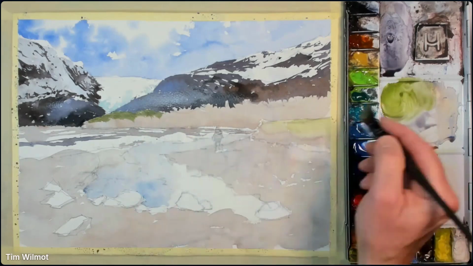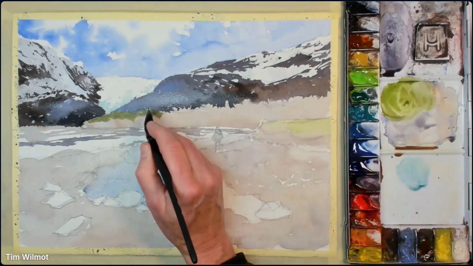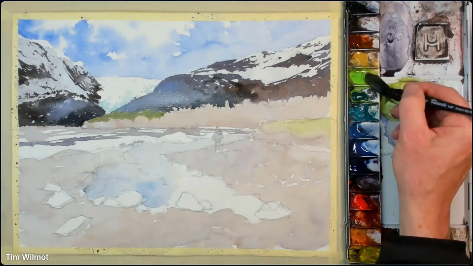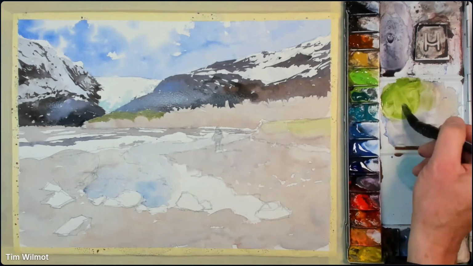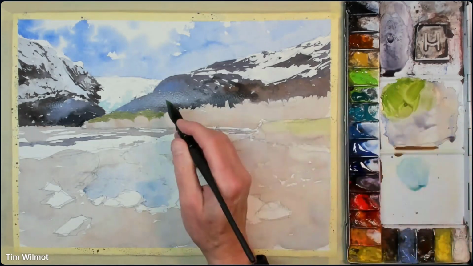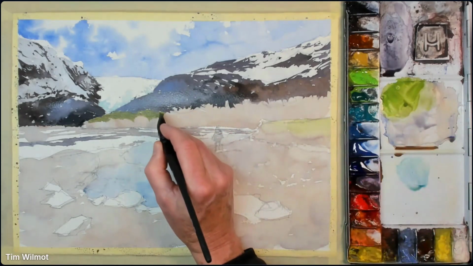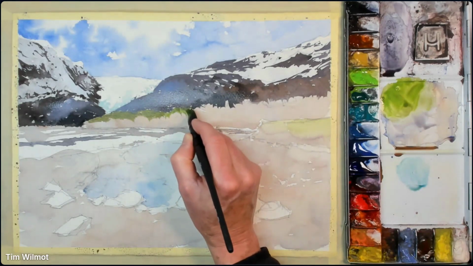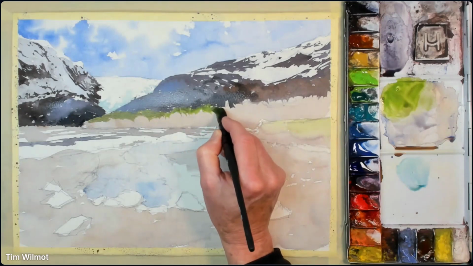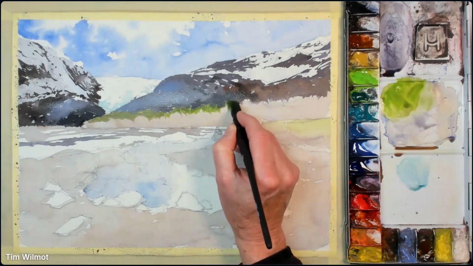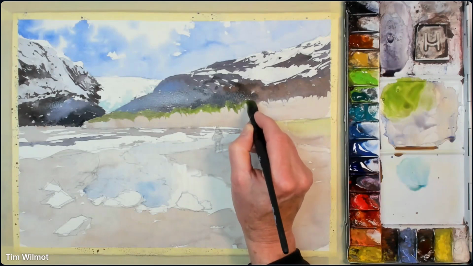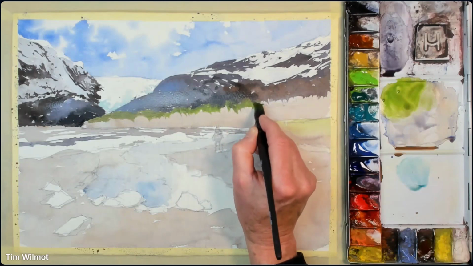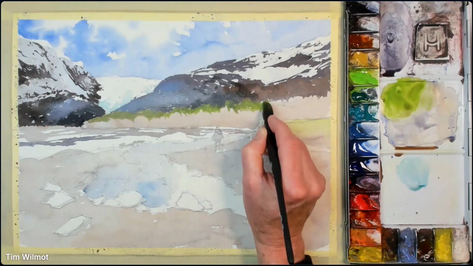So suggesting the varying height of these trees as well. A bit more water. So with the brush, go up and meet that darker. It might need to go a little bit darker in a few places.